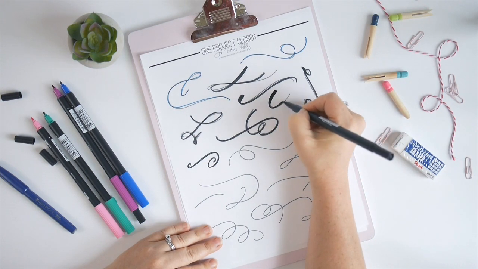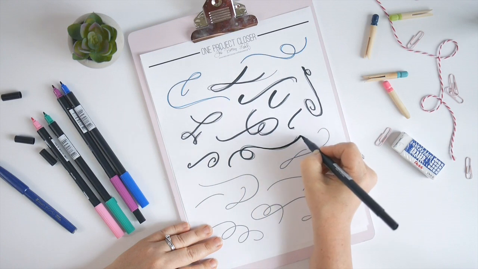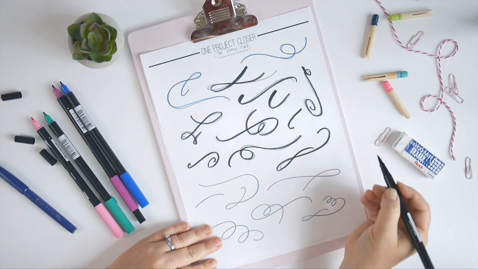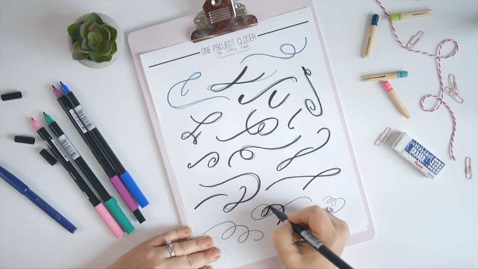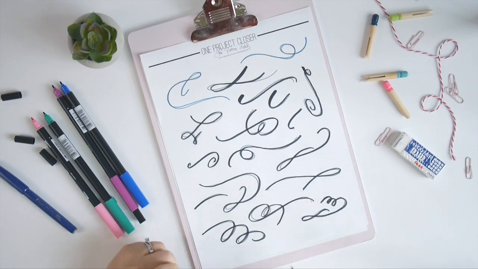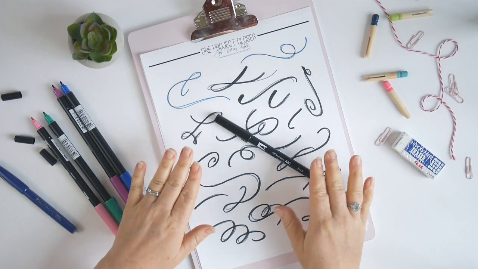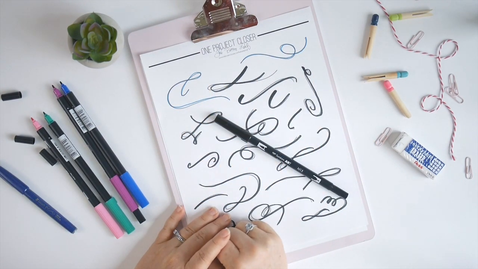And I really just love playing with this, that there's no right or wrong. And you can see how swash sheets can be so much fun to practice and give you an idea of how to move your marker.